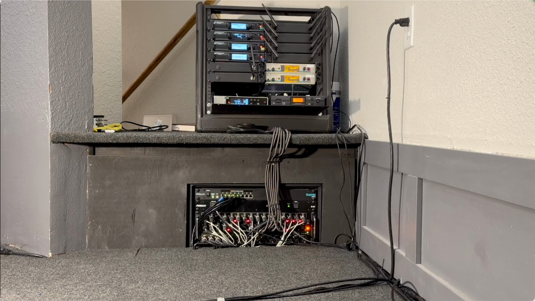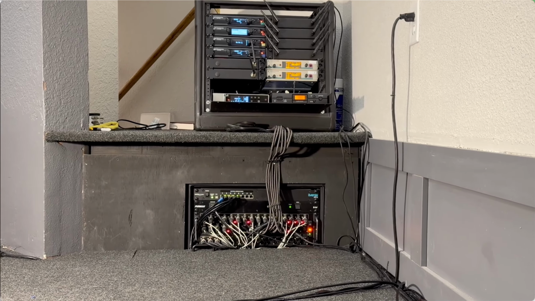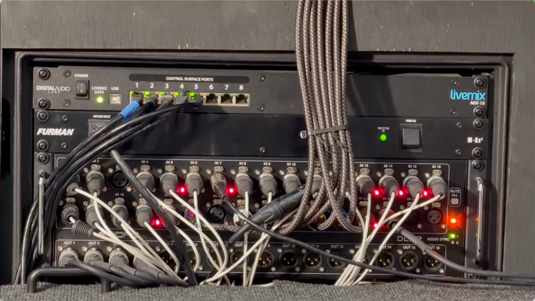This is what the stage box looks like in real life. It's all tucked in and mounted to a rack with all of the inputs being used, so everything from the stage is plugged into here. It looks kind of messy, but is handling all instrument and microphone signals from the stage all at once.